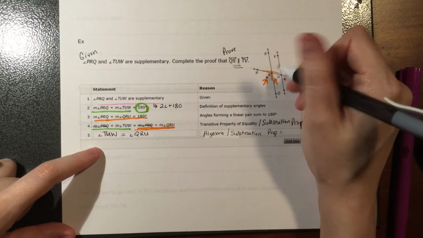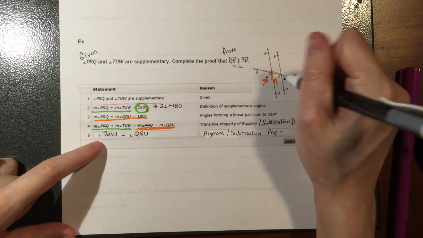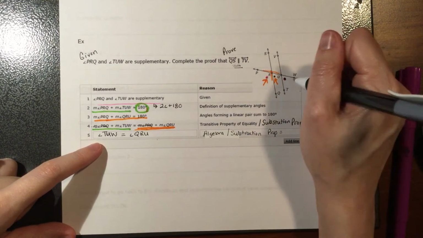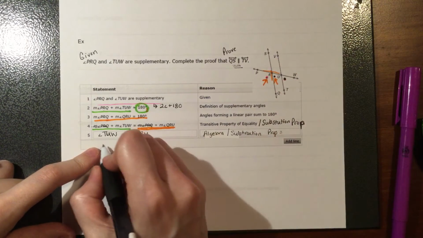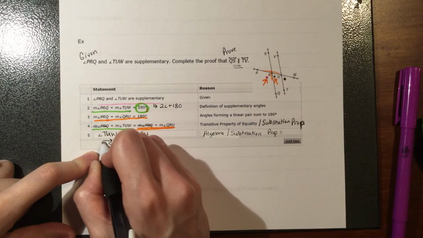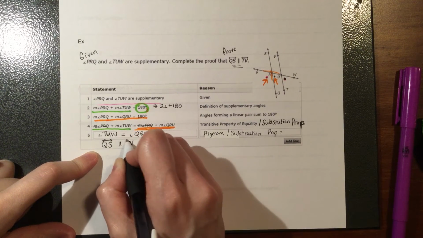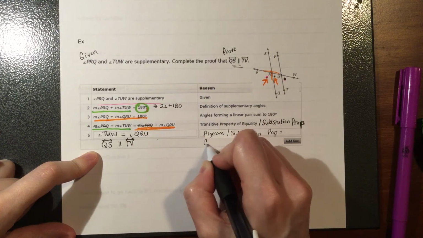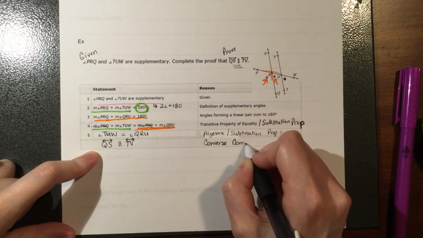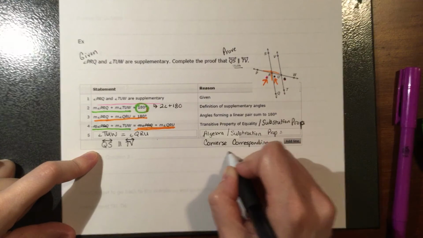So now that we have the TUW is equal to QRU, those are our corresponding angles and those are congruent, we can say that the lines are parallel to each other. So QS is parallel to line TV. And we know because of the converse of the corresponding angle postulate.